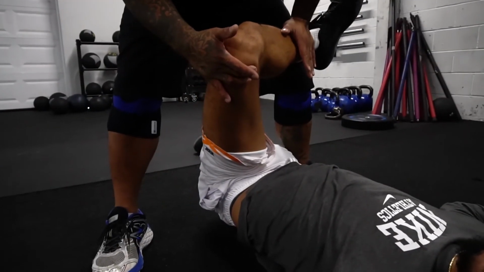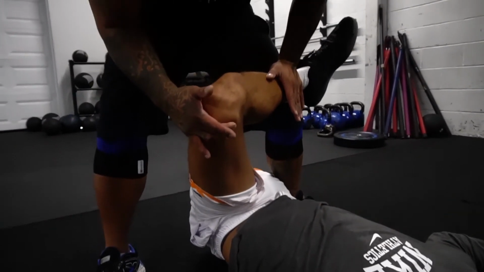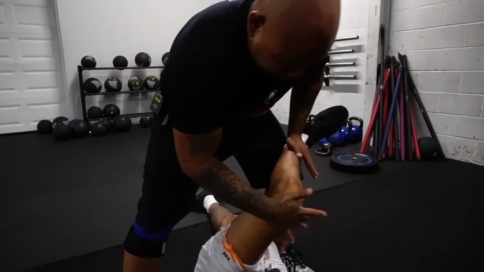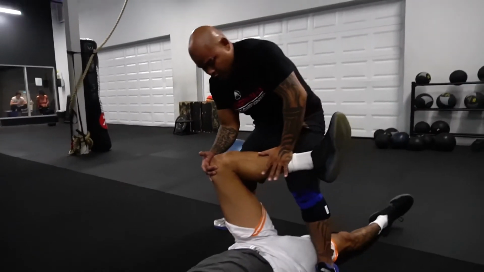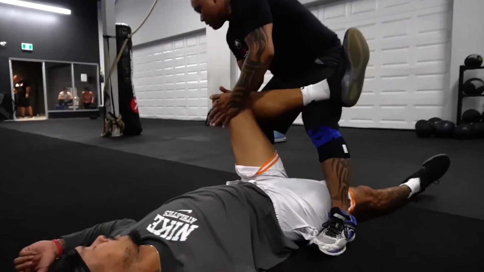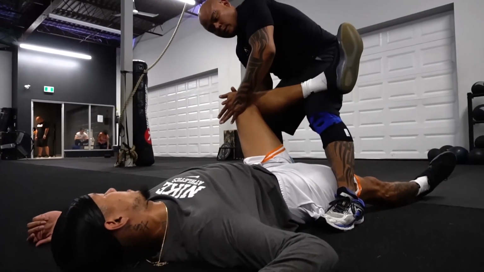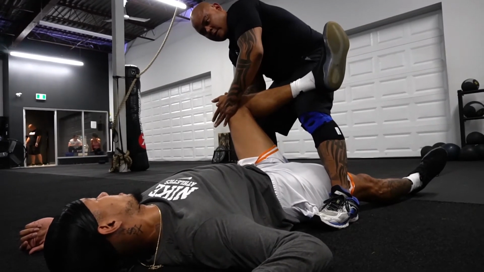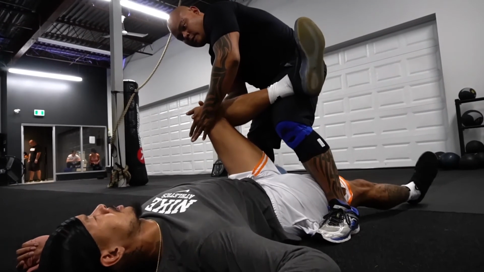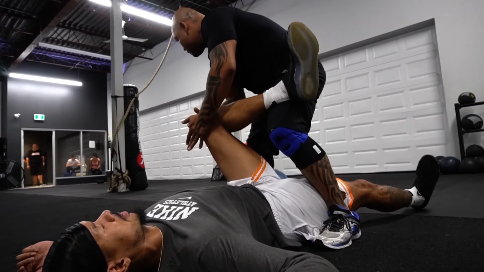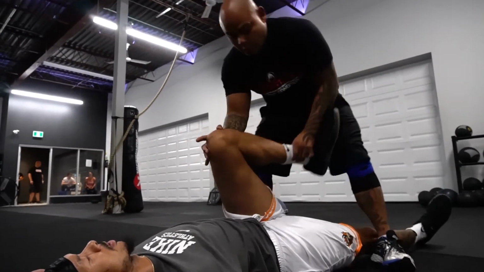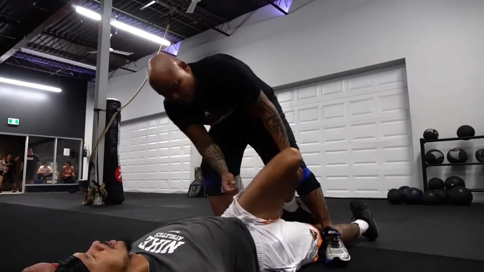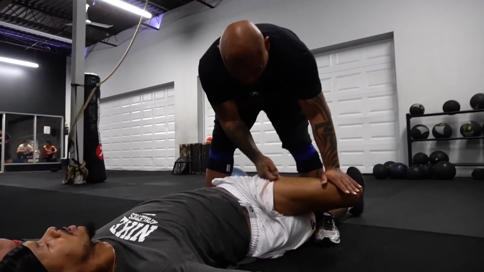Just kind of want to work with whatever his muscle's going to give you, right? Go with his breathing in, exhale. How you feel down the hip area? I'm going to go here, and we're going to go downward this way.